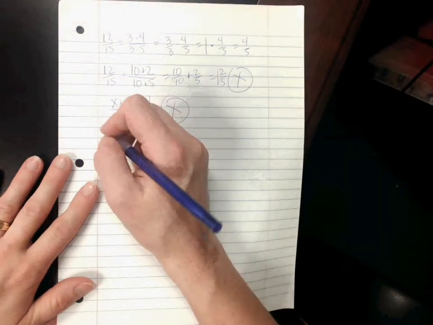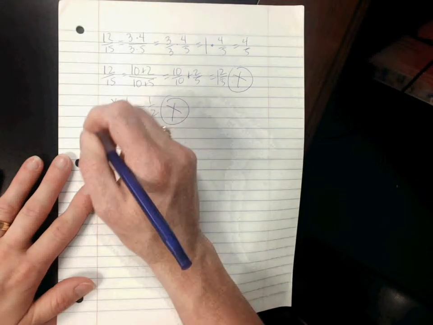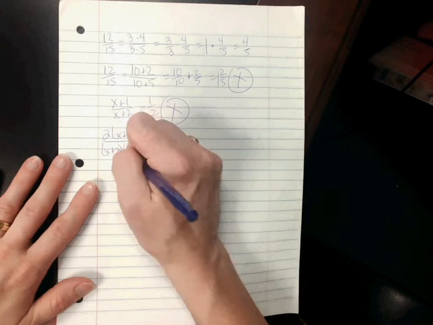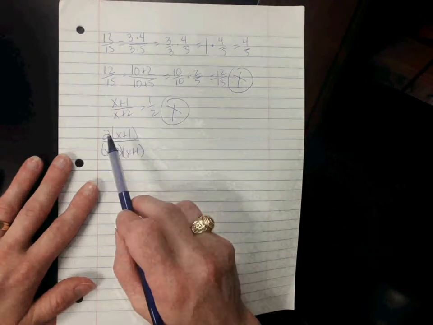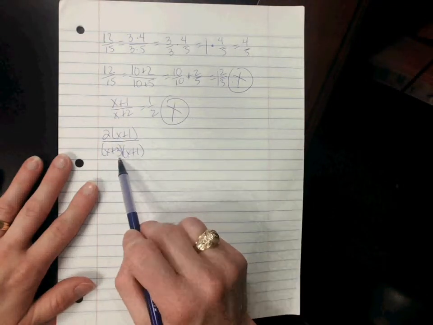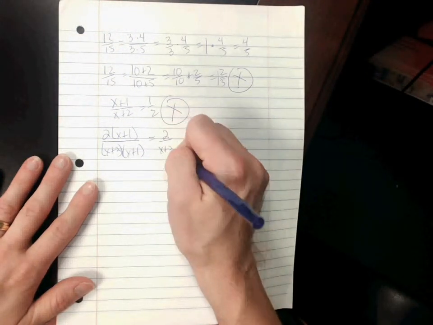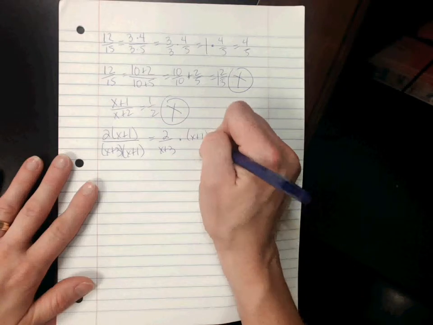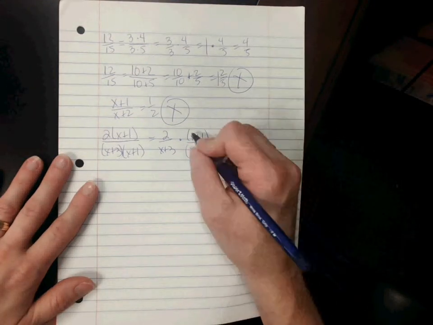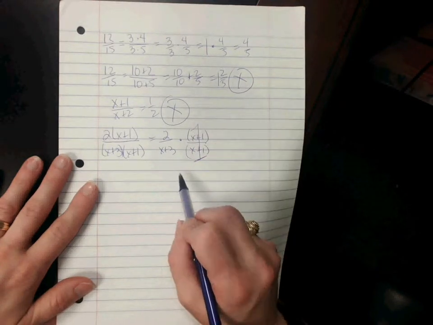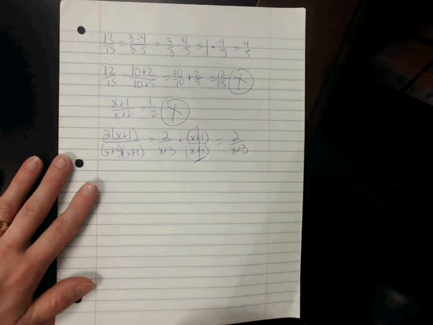So our first example would be 2x plus 1 divided by x plus 3 times x plus 1. Looking at these, I've got 2 times this thing and x plus 3 times this thing, so I can separate those. That's 2 over x plus 3 times x plus 1 over x plus 1. Now this is 1. So those cancel each other out, and all I have left is 2 over x plus 3. And that would be our answer.